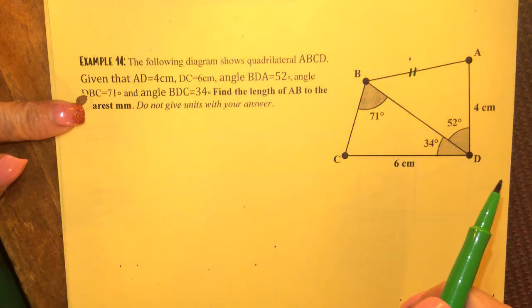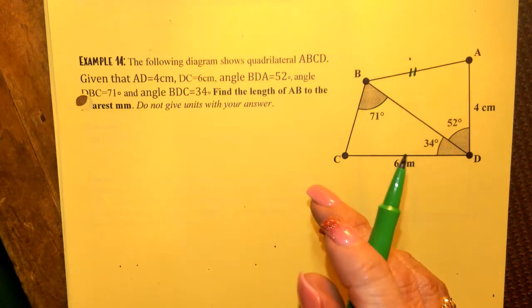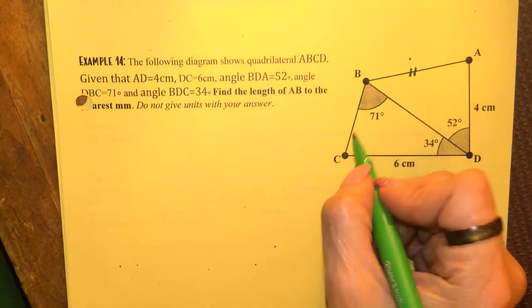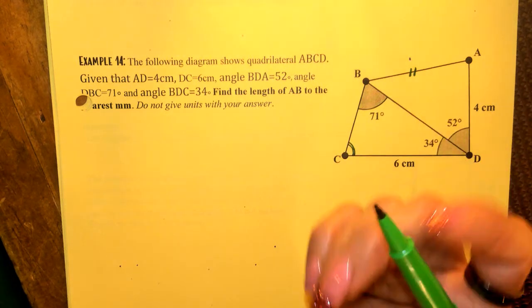One thing I do notice on this one, I'm just going to put in some information that I know. I could figure out this angle right here, right? Because they have to add up to 180.